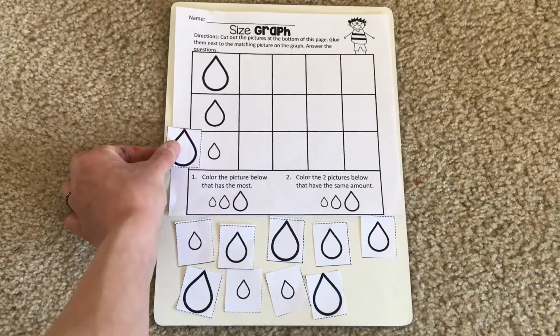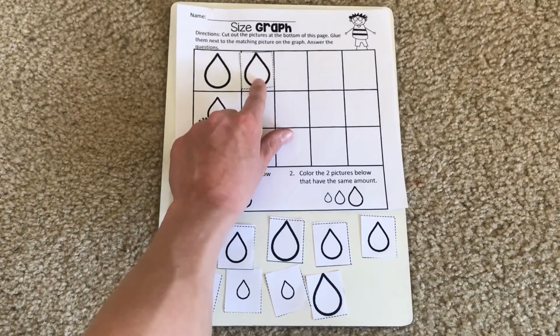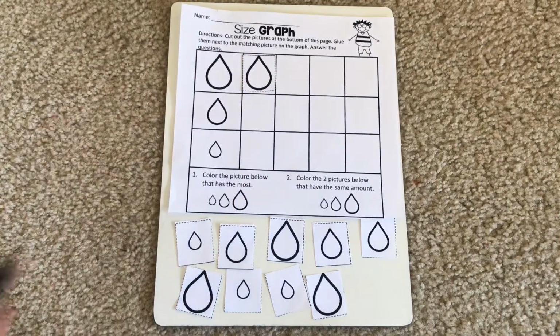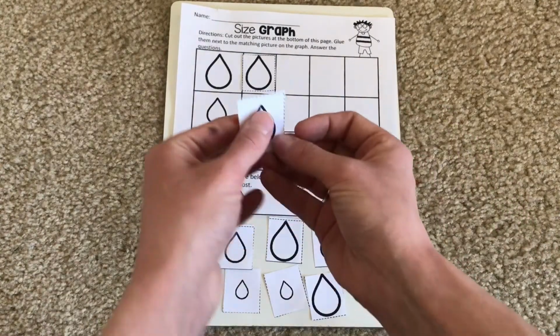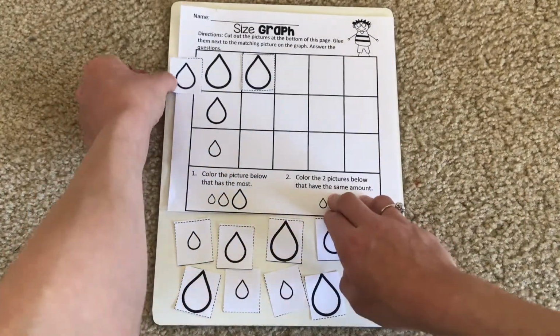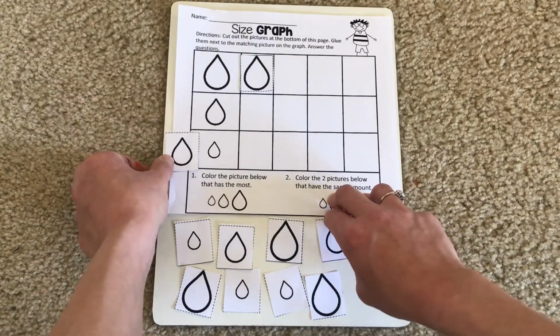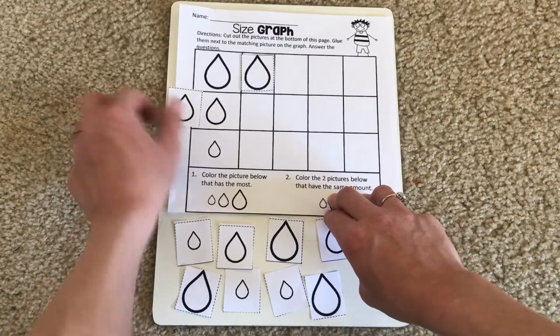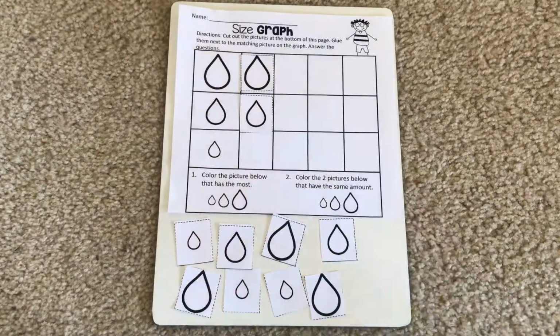which one matches. Oh, I think it matches that bigger one. So I'm going to place it in the box next to the bigger raindrop. And then I'm going to do the same thing with the next one and see which one it matches with. Okay, so I'm going to hold it up next to big, medium, small. I'm thinking that it matches with medium. So I'm going to move it over here, place it in the box next to the medium raindrops.